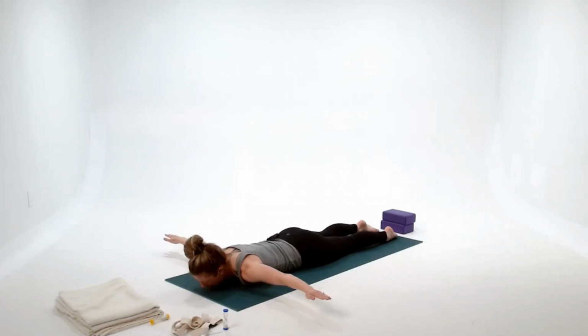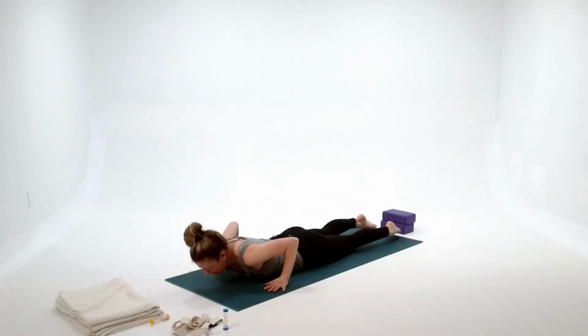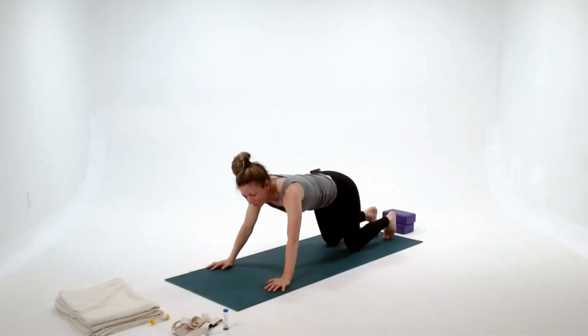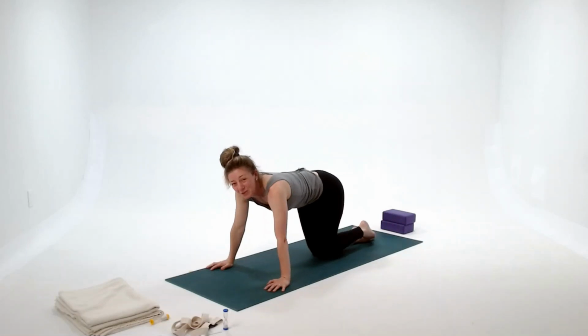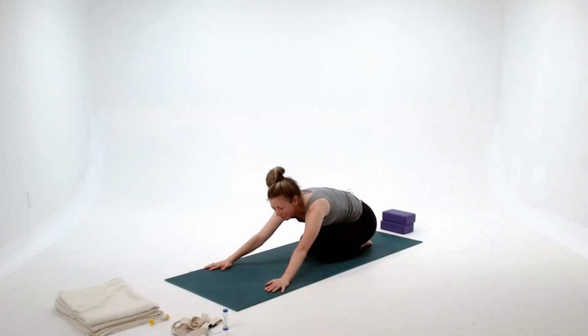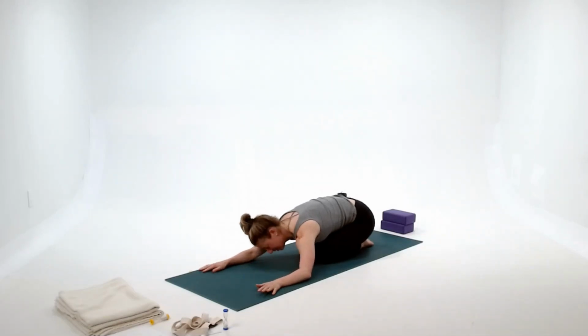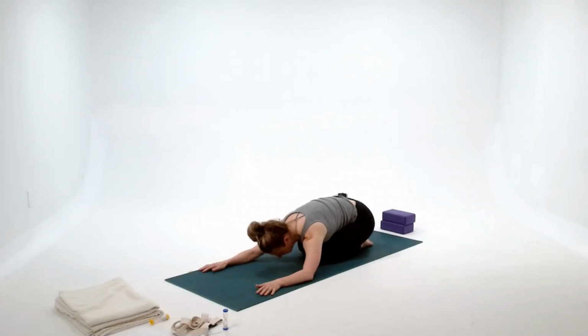Last 5 seconds. And relax. And then let's head up and back to child's pose. I feel that in my shoulders, in my neck, in my upper back. And I started to really love that feeling because it makes me aware that I'm working and getting stronger.